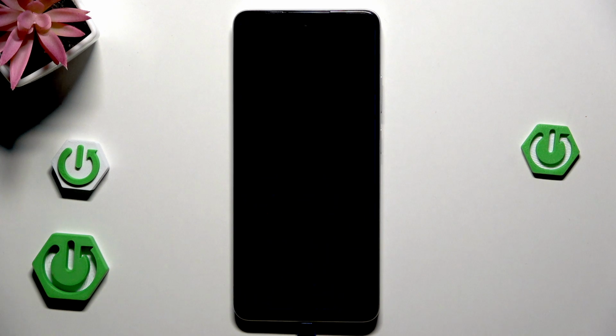Hello, in this video I'm going to show you how to create a WhatsApp backup on the OPPO K13x.